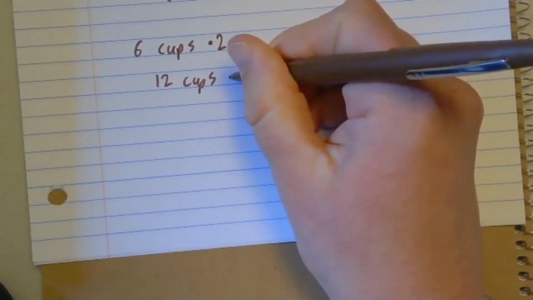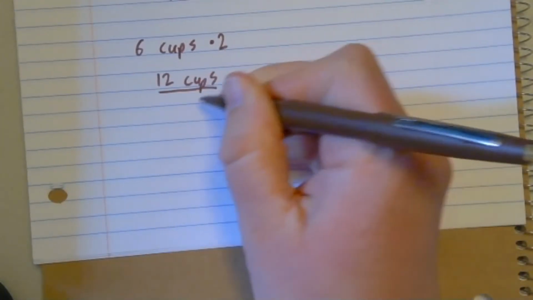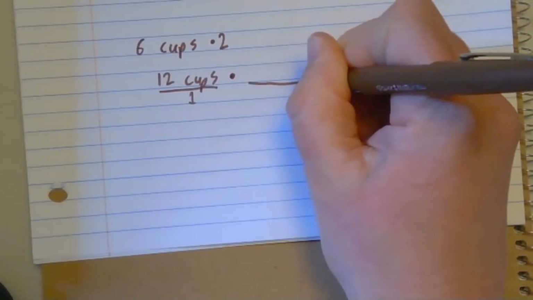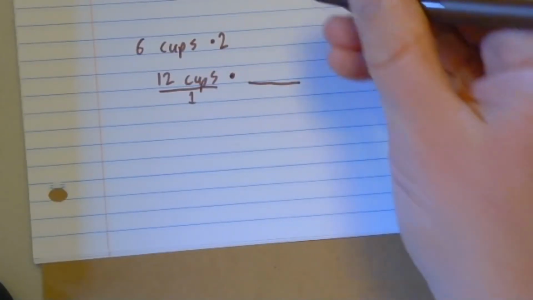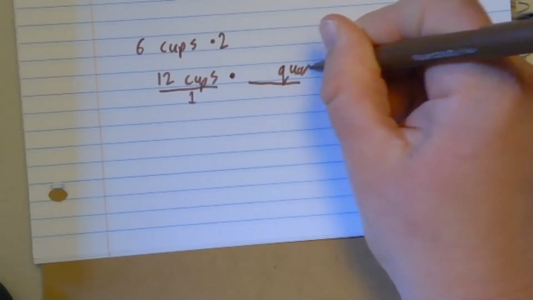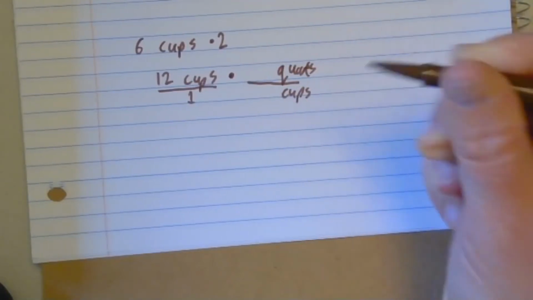So I have 12 cups. I want to convert it into quarts. There isn't anything in the bottom of this fraction, so 1 with no particular unit is on the bottom of this fraction. I want to cancel the cups and replace it with quarts. So I put quarts on the top and cups on the bottom.